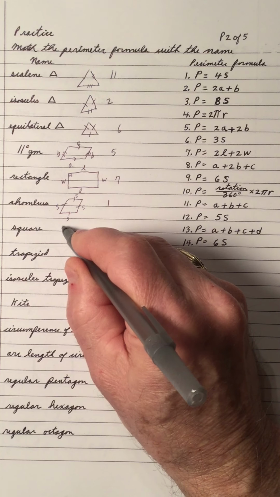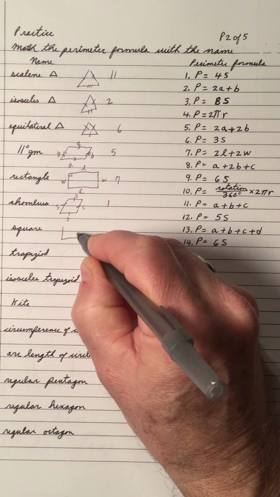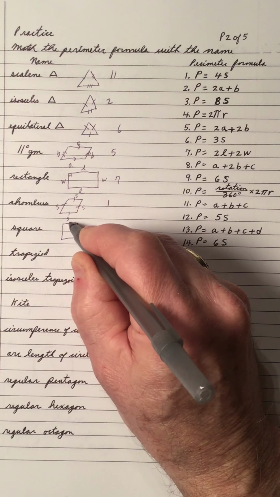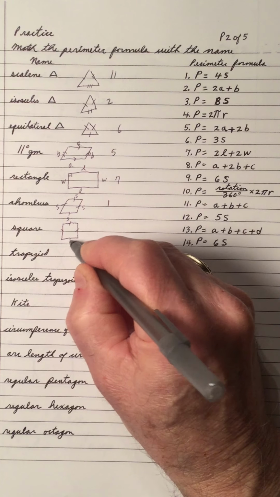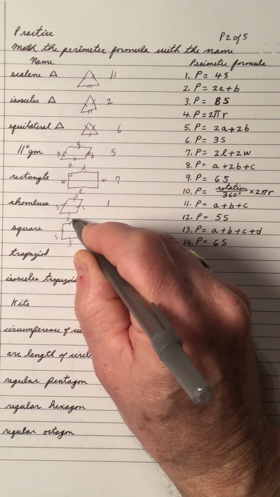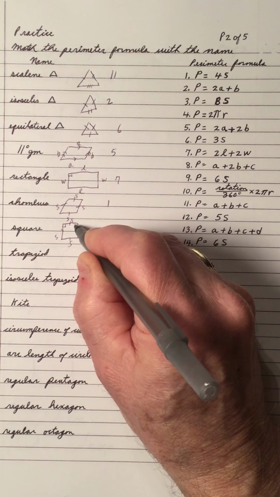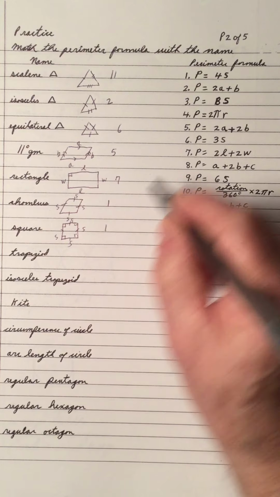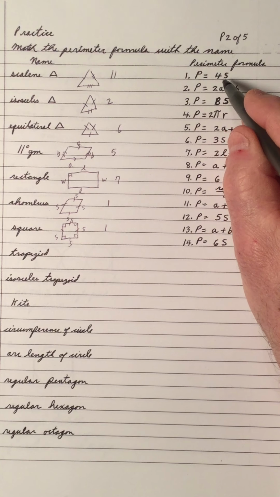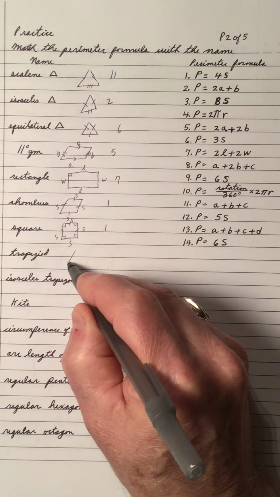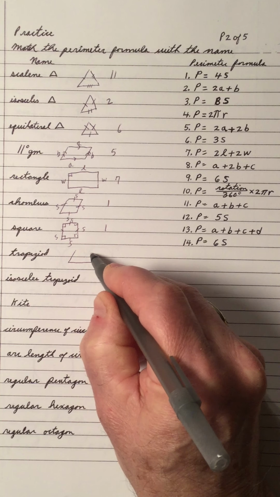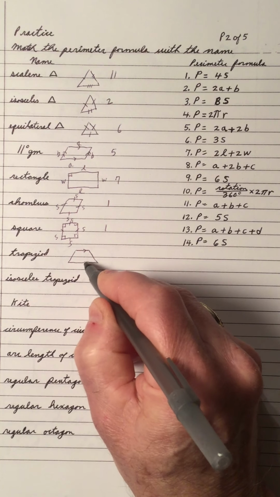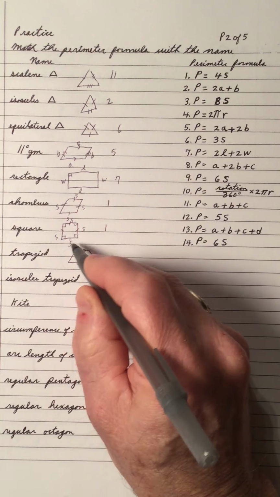And a square is the same as a rhombus, only the difference between a square and a rhombus: a square has all sides equal, S, S, S, S, but a square has right angles, or we could say 4 right angles. So it's number 1, too. P equals 4S.